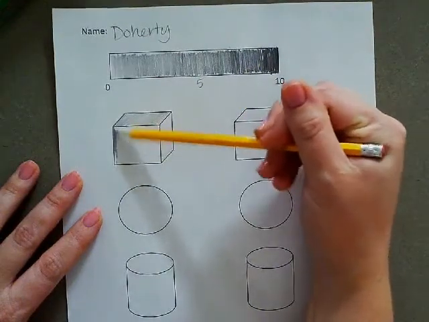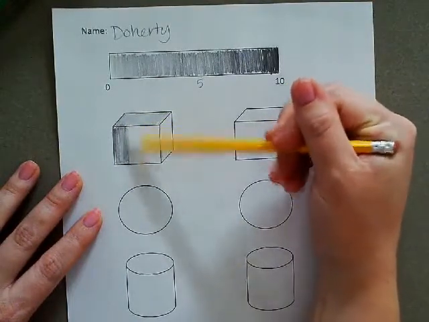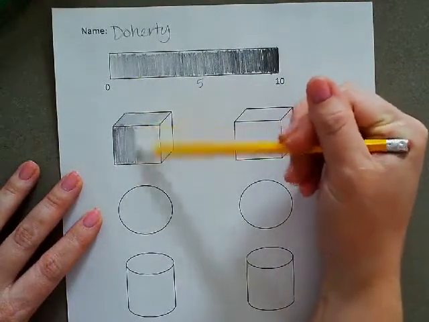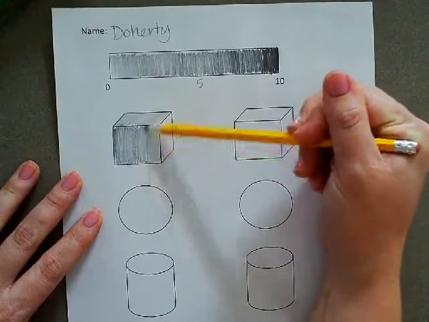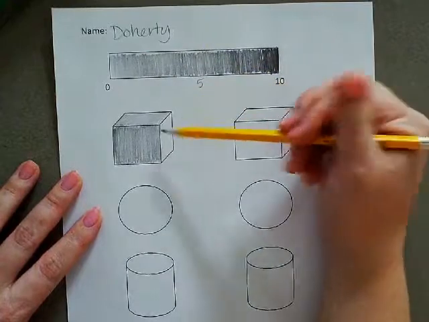So I did light, now I'm doing medium. And then my last side, I'm going to make that dark.